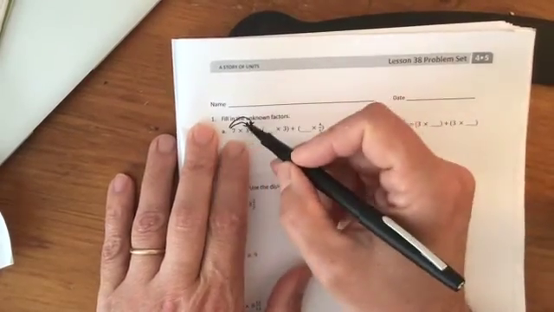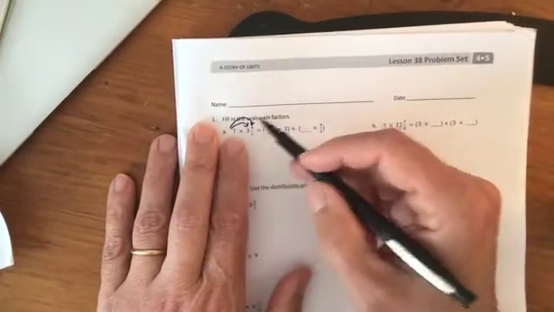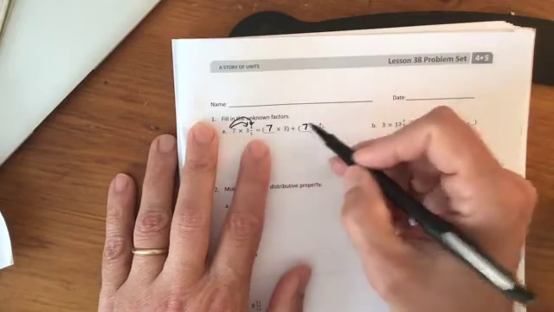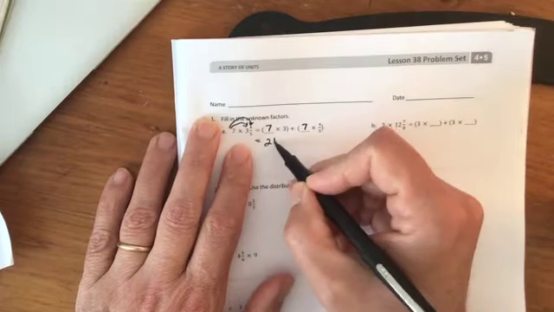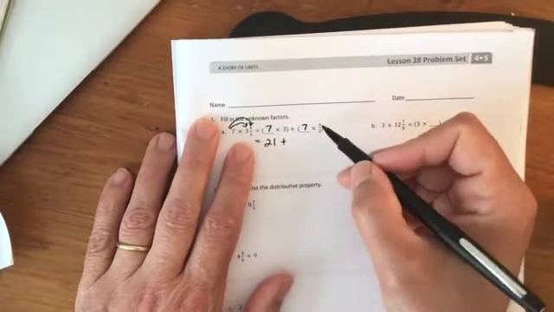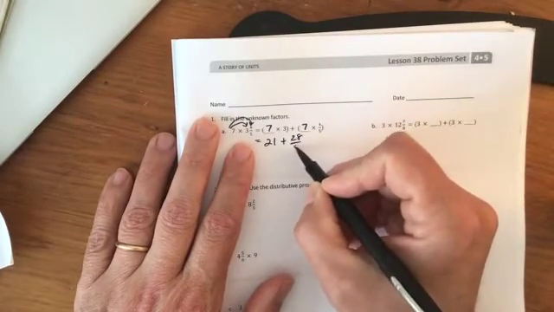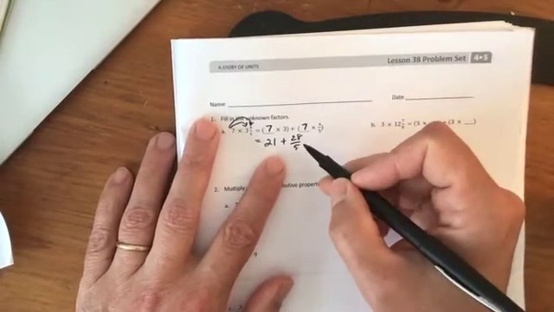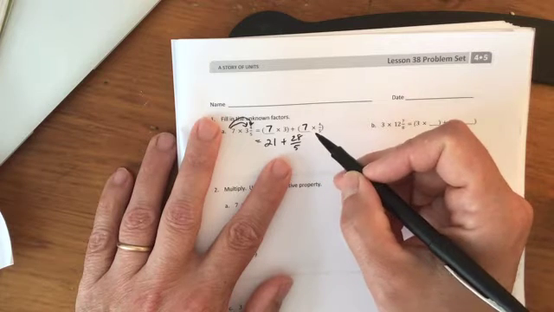So I'm distributing: 7 times 3 and 7 times 4/5. Okay, so my 7 gets distributed. Now I can just solve. 7 times 3 is 21, plus 7 times 4/5. So 7 copies of 4/5 would be 28/5. That's a fraction greater than 1, so I have to think in my head how many sets of 5/5 are in 28/5.